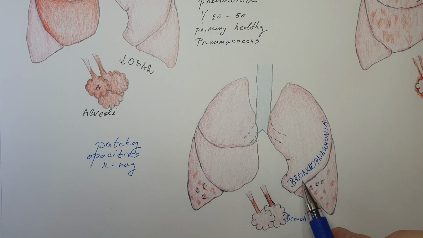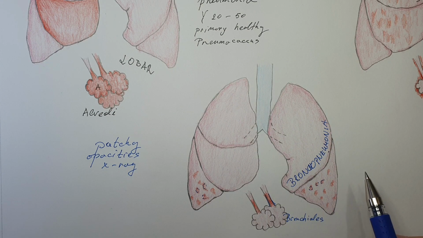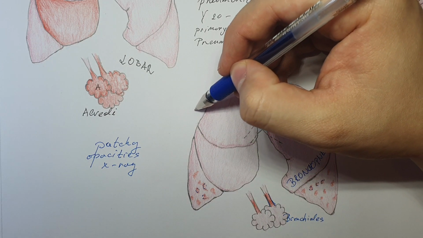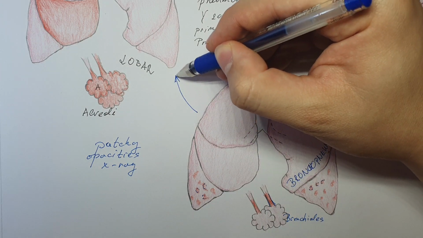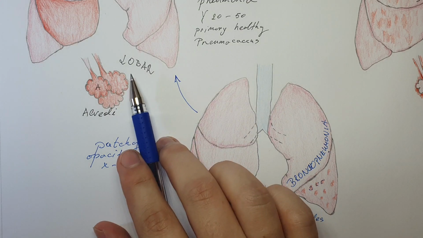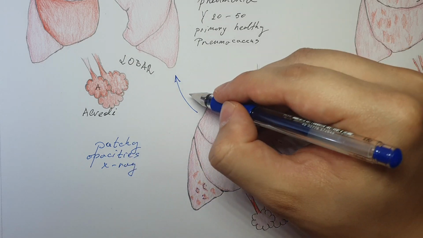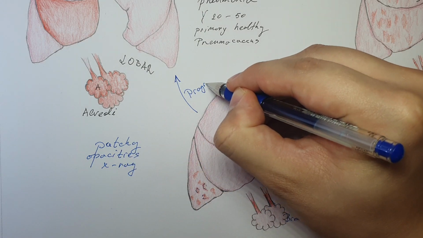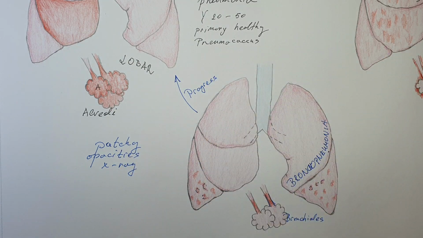Also, as the bronchopneumonia progresses, the inflammation catches the alveoli too, and it starts looking like lobar pneumonia. So bronchopneumonia can progress into lobar pneumonia if the alveoli, so to say, catch fire too.